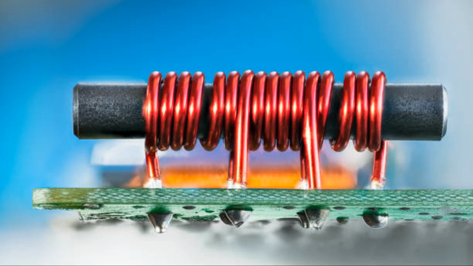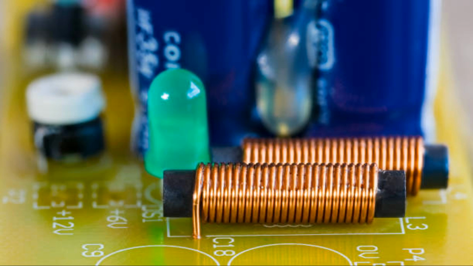Reduced losses in inductors, particularly those with ferrite cores, refer to minimizing the energy losses associated with the inductor's operation. These losses can significantly impact the efficiency and performance of electronic circuits. Here's how reduced losses are achieved and why it's important. 1. Types of losses in inductors.